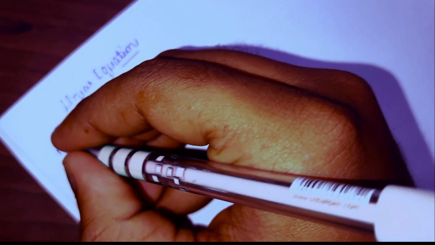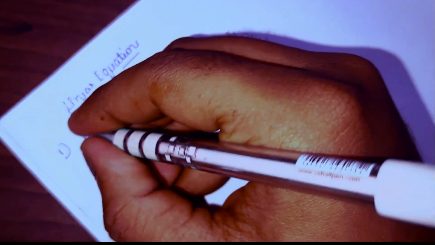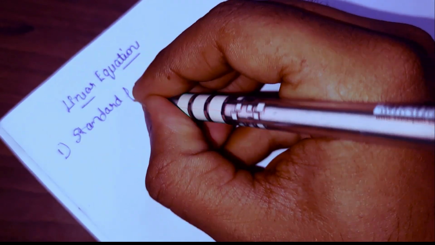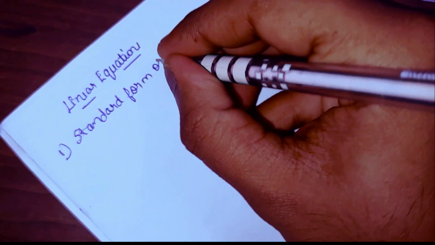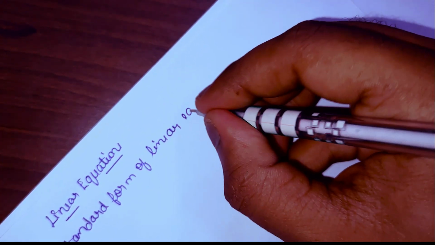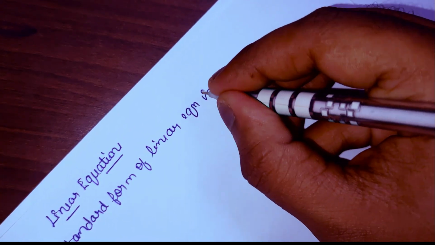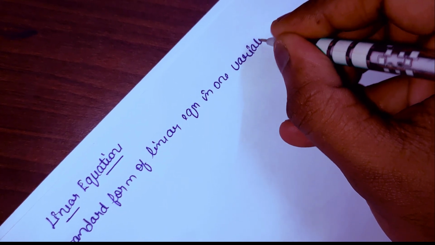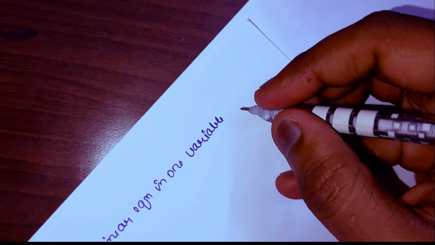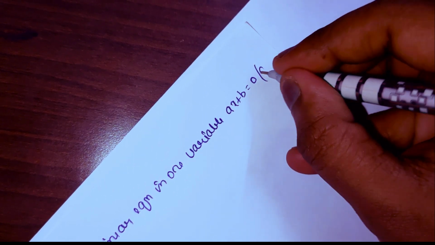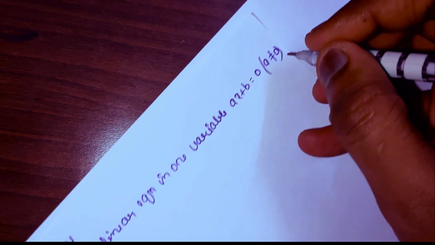First, standard form of linear equation. In one variable, that is x, the equation is ax plus b is equal to 0, where a should not be equal to 0.